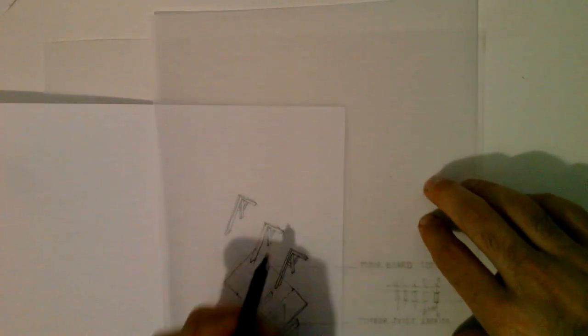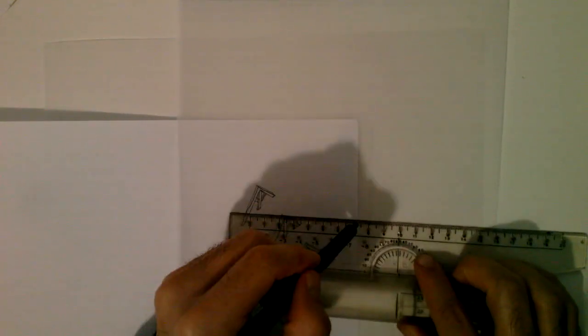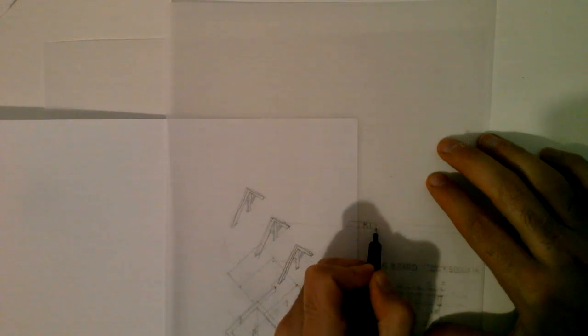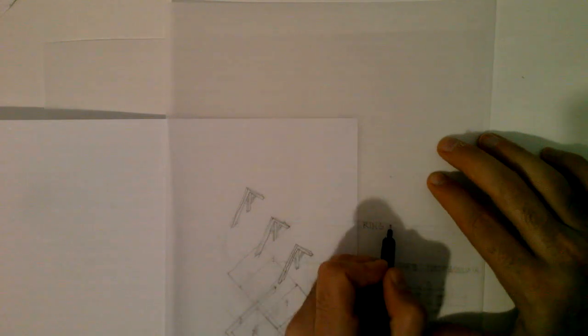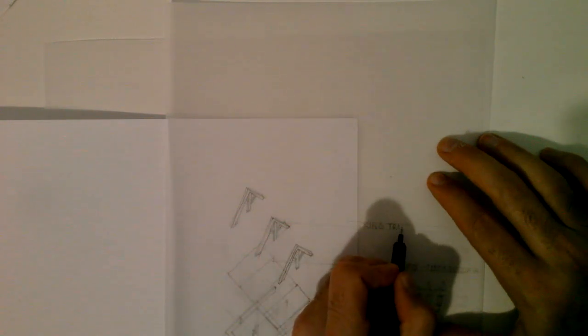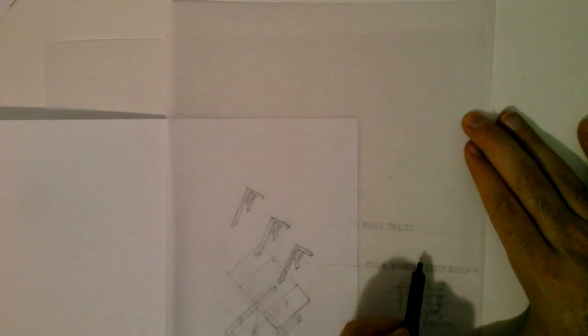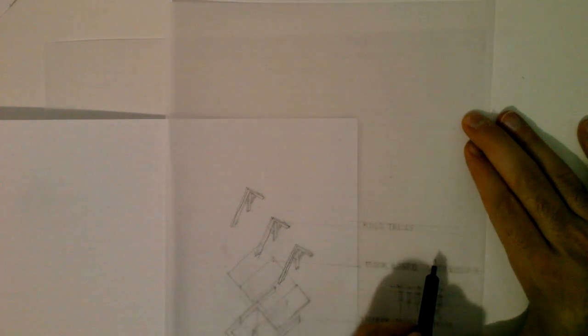Now we can go ahead and annotate this. Again, I'm going to make sure my annotations are drawn using two guidelines, and I'm going to call these the king trusses. So for the king truss, you could maybe go ahead and draw a quick sketch here to show these in more detail and add some dimension to it.